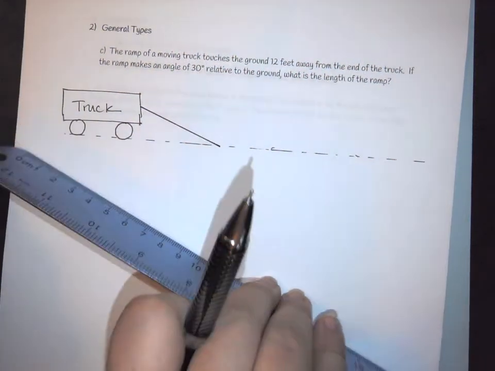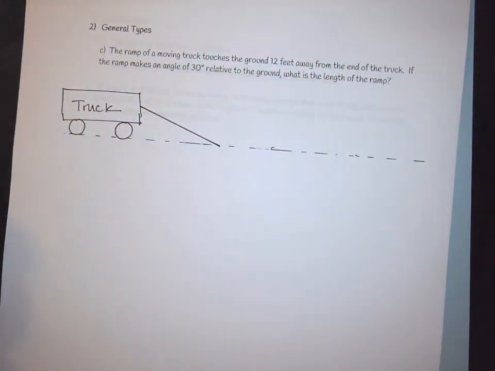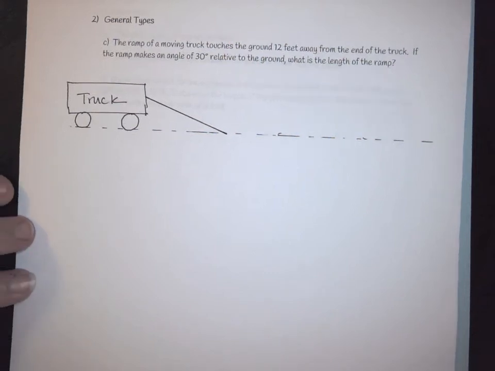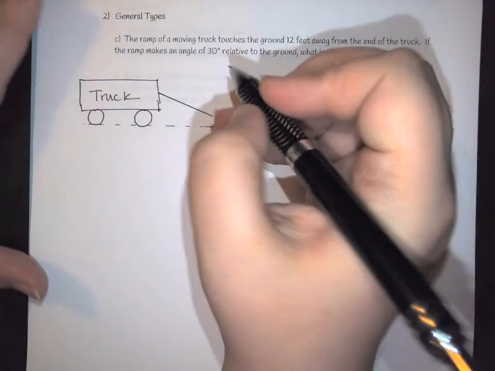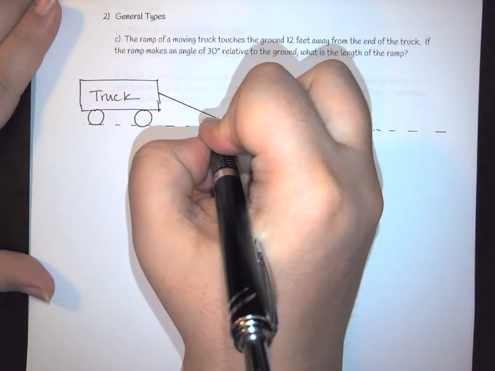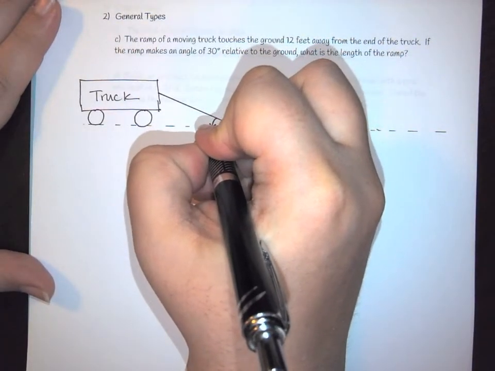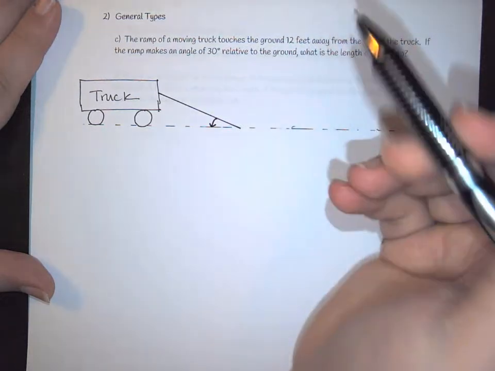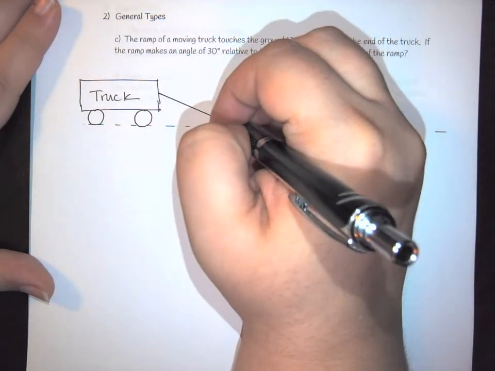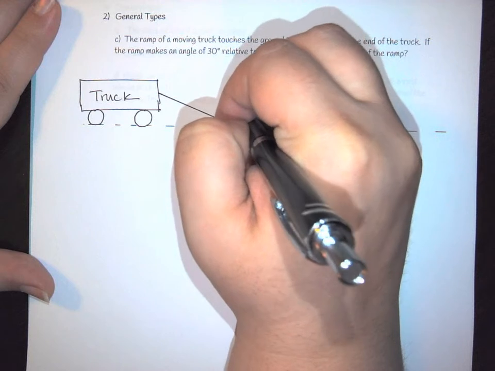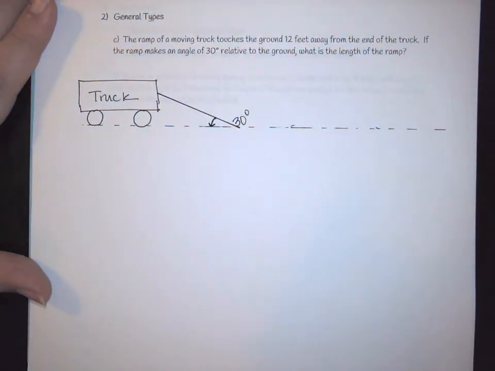And so if we look at it, one of the things that we were told is that the ramp is going to make an angle of 30 degrees relative to the ground. Well, relative to the ground is right here. Okay, where we are talking about using the ground and using this as my angle. And so here this would be 30 degrees. So the question wants to know the length of the ramp.